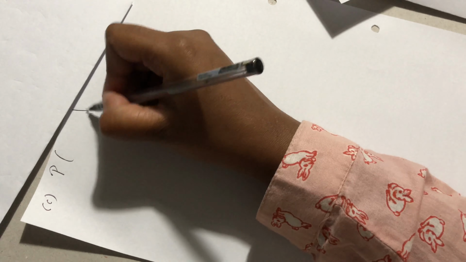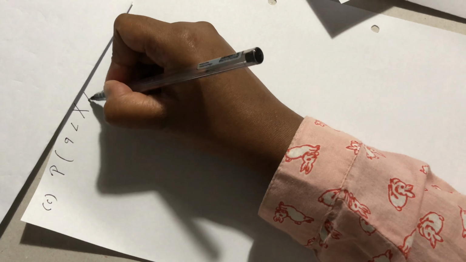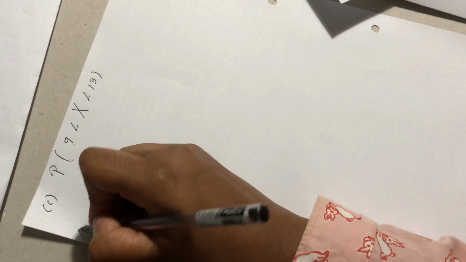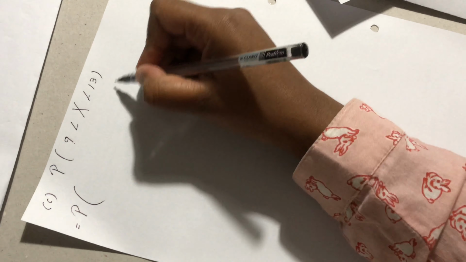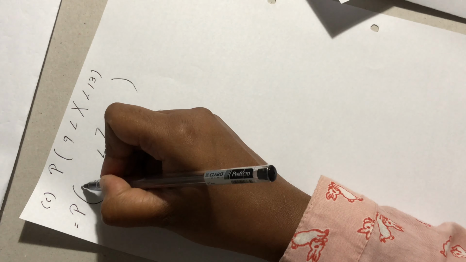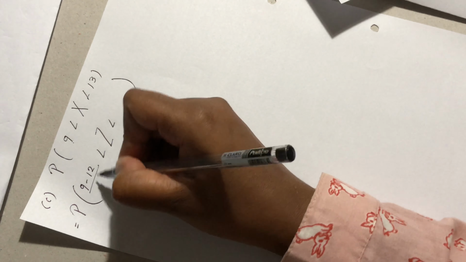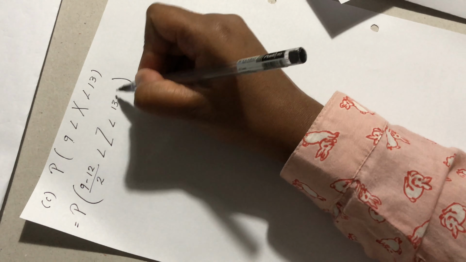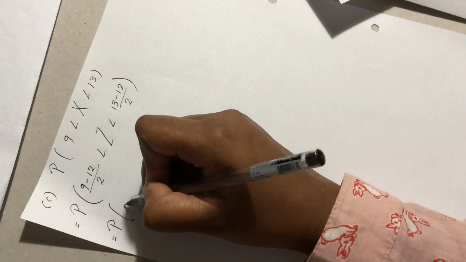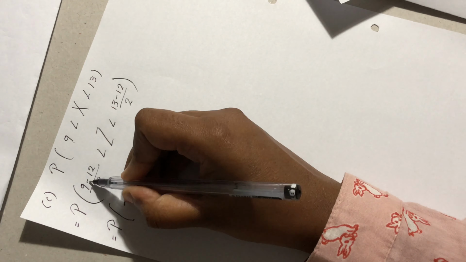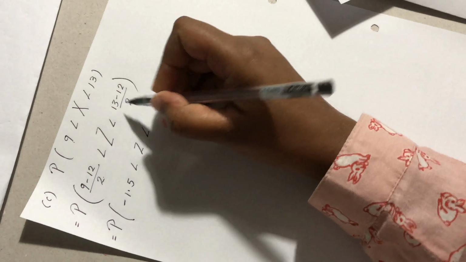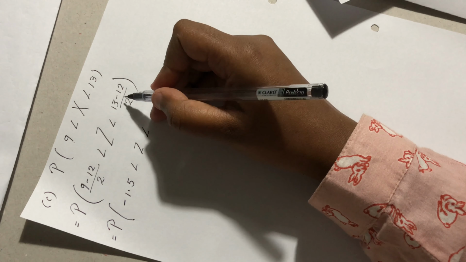Part C, you're asked to find the probability between 9 and 13. The probability that X lies between 9 and 13. So we're going to standardize each value of x. So we have the probability that Z lies between 9 minus 12 divided by 2 and 13 minus 12 divided by 2. We simplify. We have 9 minus 12 over 2, which is minus 1.5, less than Z, less than 13 minus 12 over 2, which is 0.5.